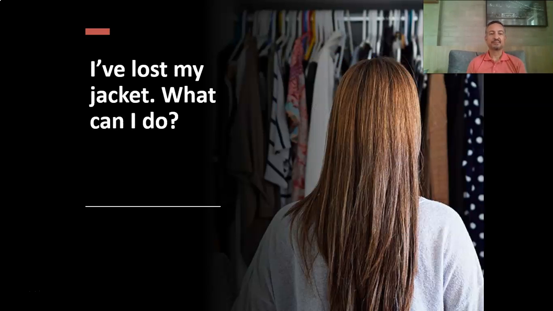Well, I've lost my jacket. What can I do? Look for it. Look for it. Well, here we have 2 phrasal verbs. Look something up, or look up something, and look for something. So what is the difference between these 2 phrasal verbs? The meaning, of course, this is number 1.